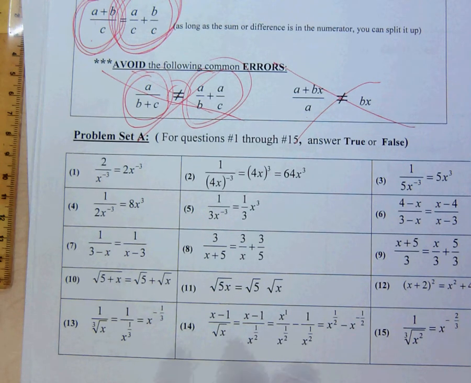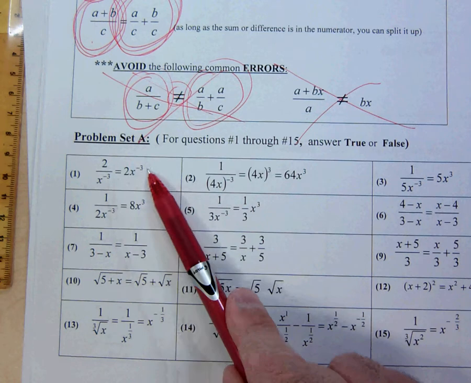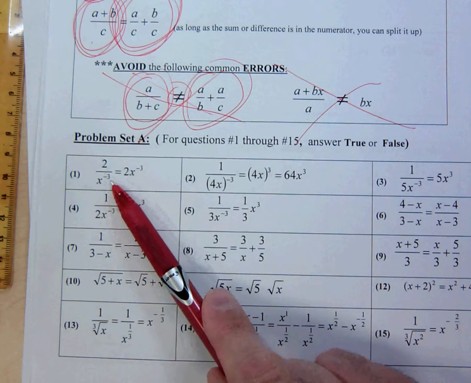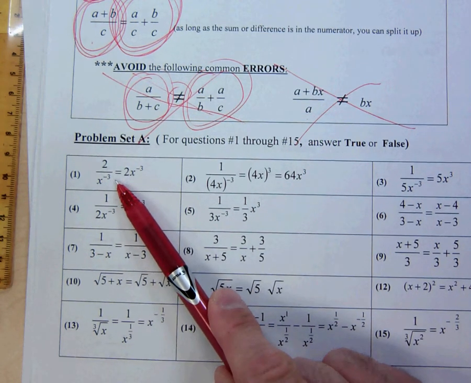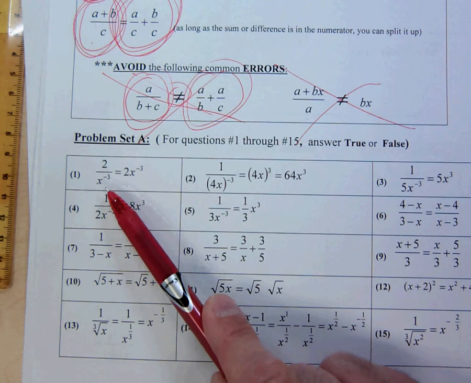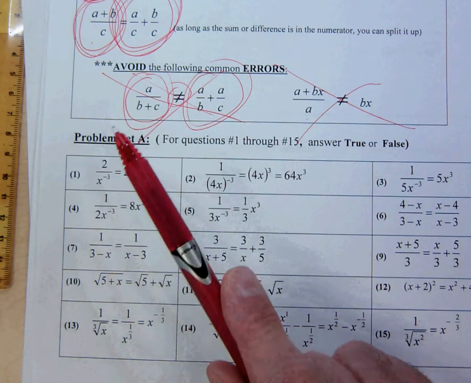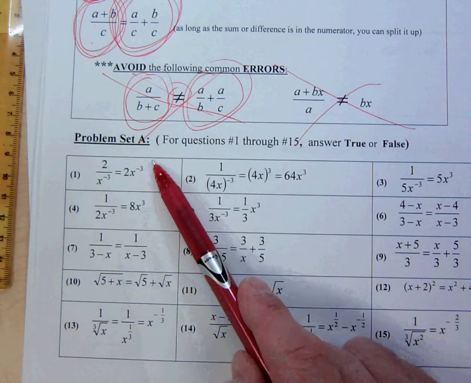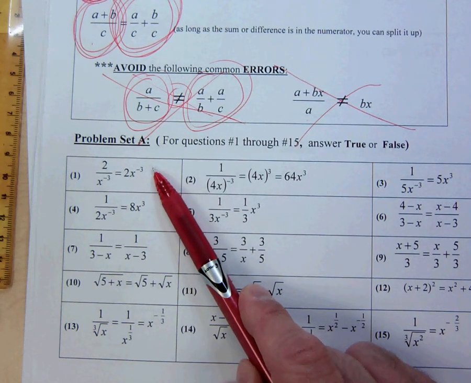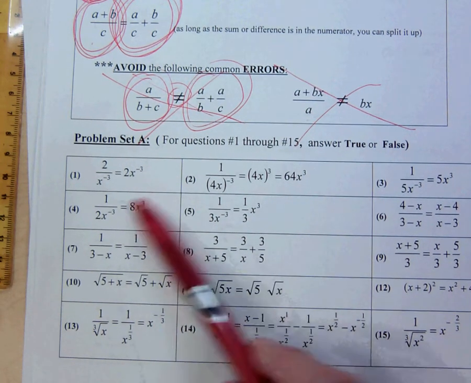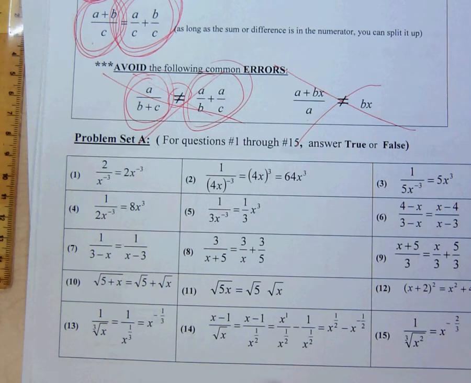Okay, what am I doing here a bunch of times? I'm taking, how do I make a negative exponent a positive exponent? I do what? I move it from the what? Yeah, from the top to the bottom or the bottom to the top. Isn't that how I get rid of a negative exponent? Okay? So I gave you a bunch of situations. I want you to say true or false here. So hopefully you did that. Okay, I don't have time to go through each of those, but you should be able to do that. Okay?